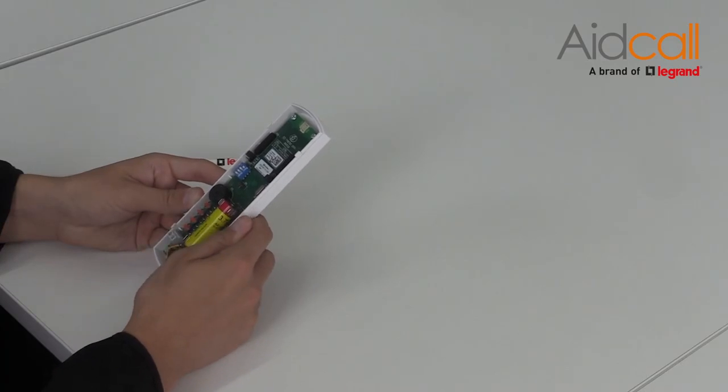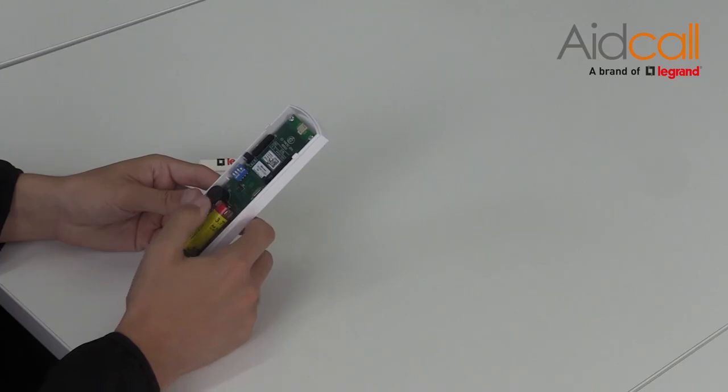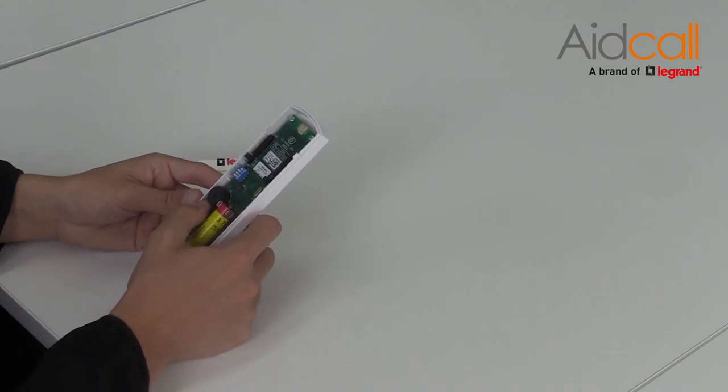The LED will start flashing red, amber, green to indicate the current unit ID. To program the unit ID, enter the required unit ID by using the hundreds, tens and units buttons. For example, for unit ID 456, you would press the hundreds button 4 times, the tens button 5 times and the units button 6 times.